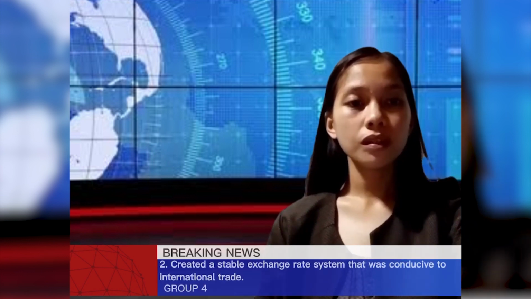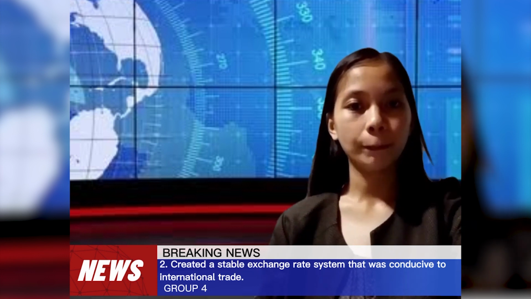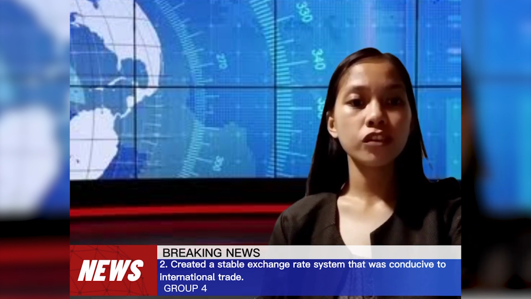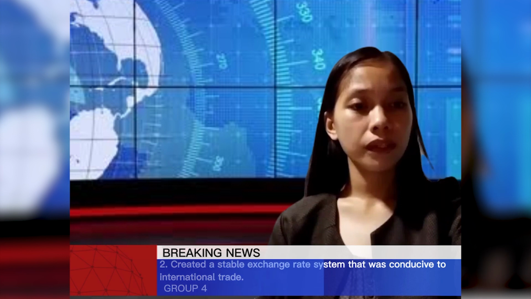Second, the gold standard created a stable exchange rate system that was conducive to international trade. It dramatically reduced exchange rate risk because it established fixed exchange rates between currencies. This made it easier for global companies to manage costs and pricing. Third, the balance of payments, or BOP. This standard was helpful in correcting trade imbalances in a country.